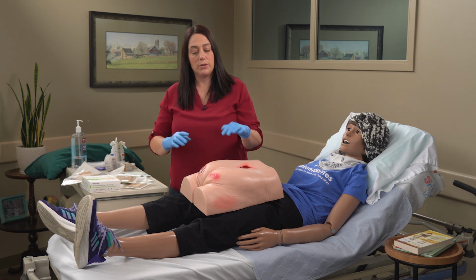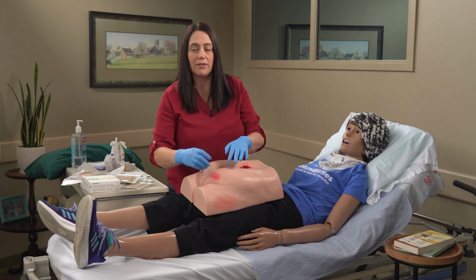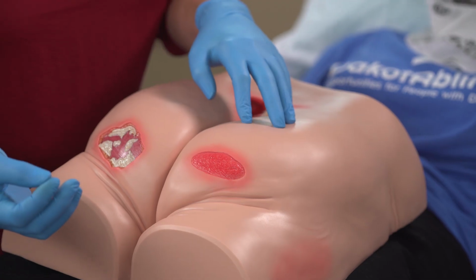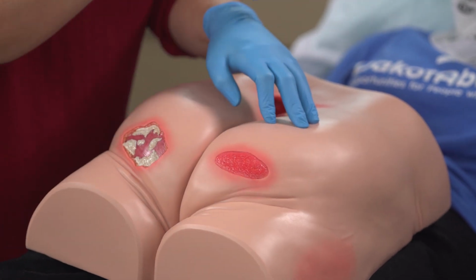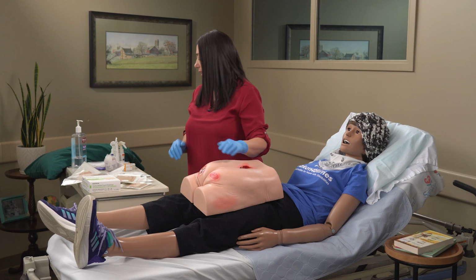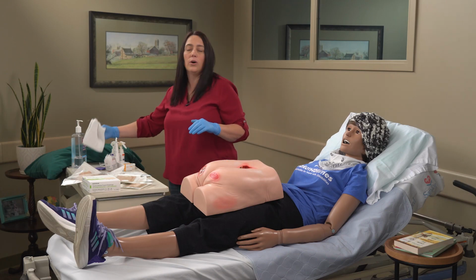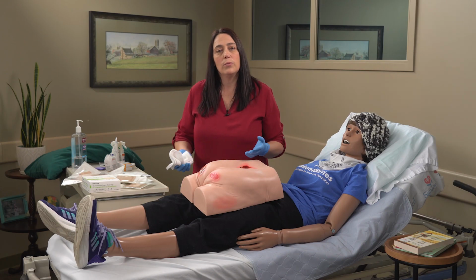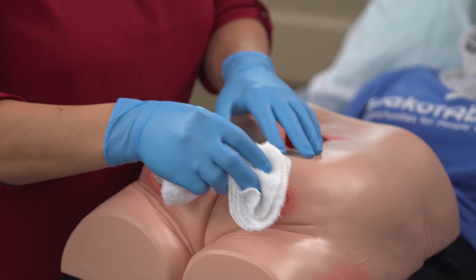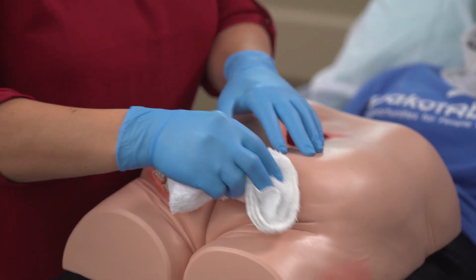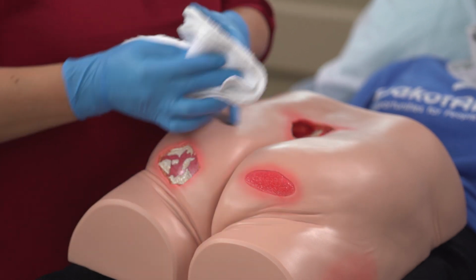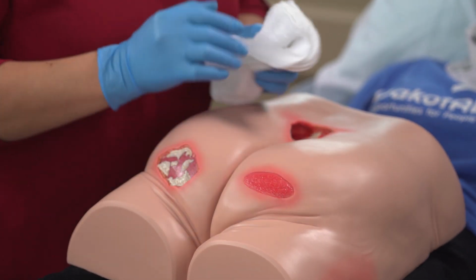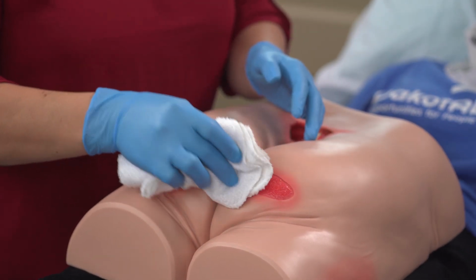Next thing I'm going to do is get a look at the site. If it's covered, I'm going to go ahead and take the dressing that's previously on it off. I'm going to throw that in the garbage. And now I want to cleanse the area. So I would have a warm washcloth with soap on it, and I'm just going to gently cleanse the top of that area. I'm going to start with the middle of the wound and then work my way outside.